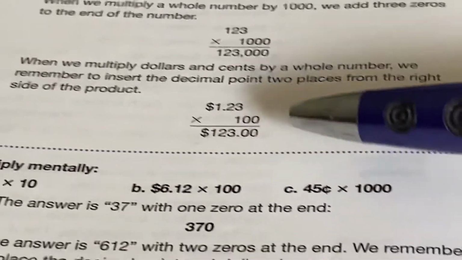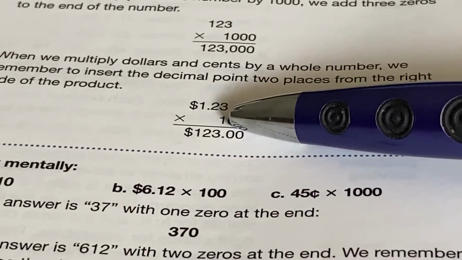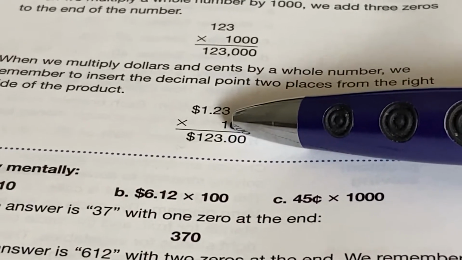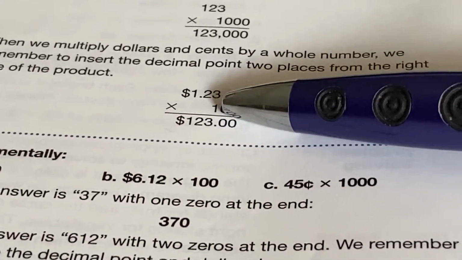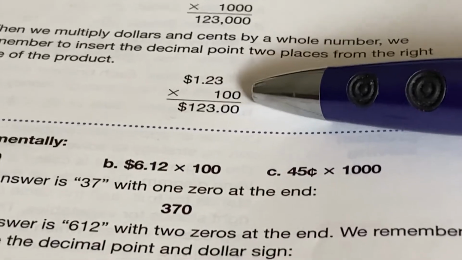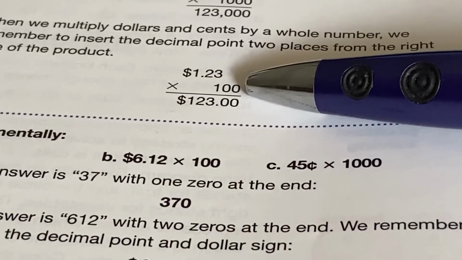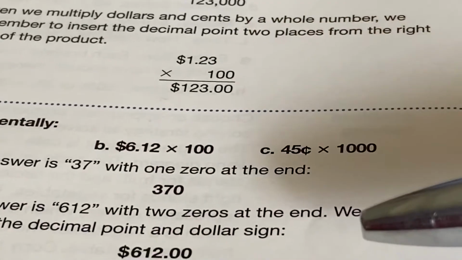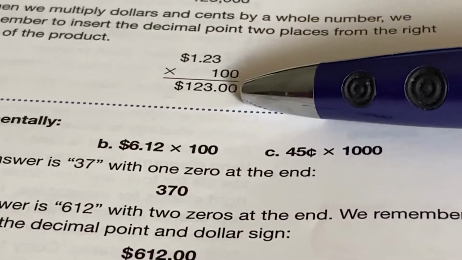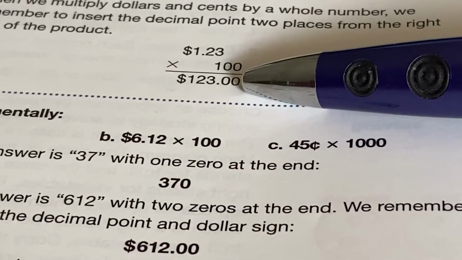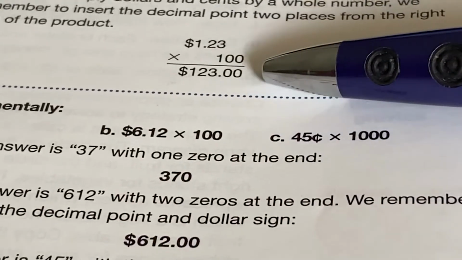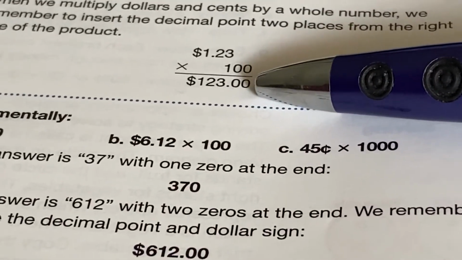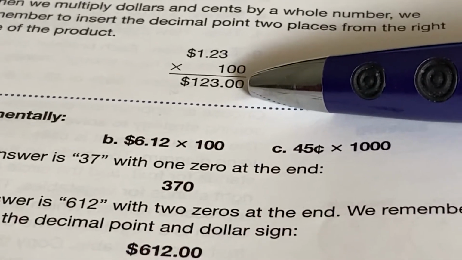Now, if we do it with money, we see it's the same thing, except we have a decimal place to think about. So 123 times 1 is 123, but we can't ignore our zeros, right? So we put those on the end. Well, where does your decimal point go? Remember when we're doing decimals, here this is money, and we know that it only goes up to 99, a tens place and a ones place.